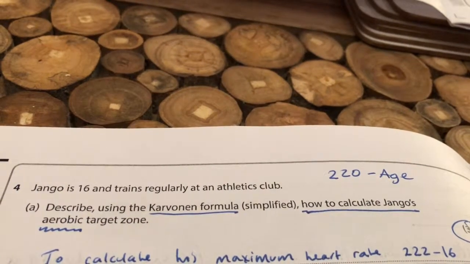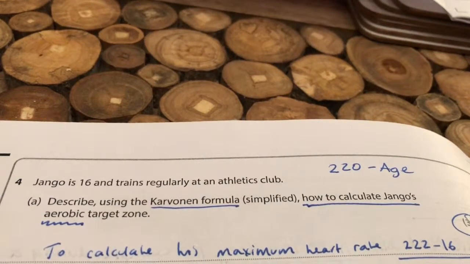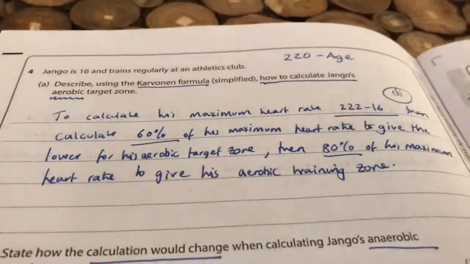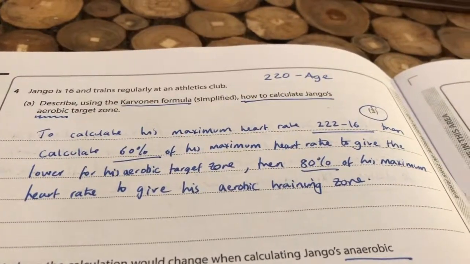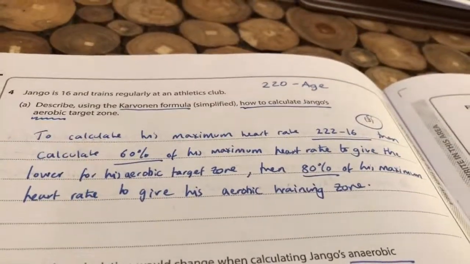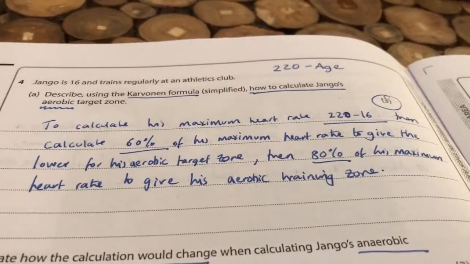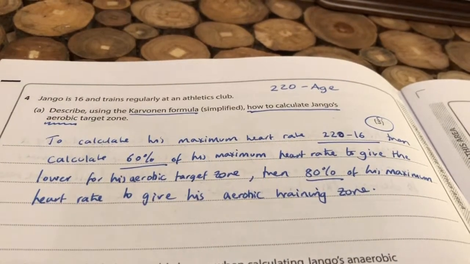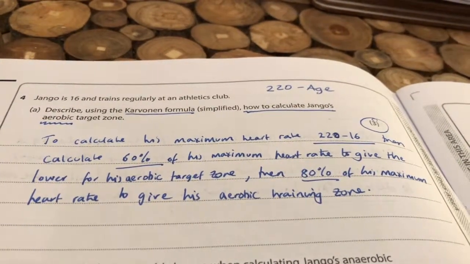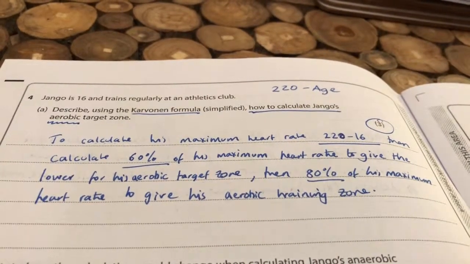Now describe is not explain. You don't need a connective. It's helpful to write like that in all responses, but you don't need it. So the key points that we need to make in this one is to calculate his maximum heart rate. It's 220, for some reason I've written 222, minus 16. Then calculate 60% of his maximum heart rate to give him the lower of his aerobic target zone. Then 80% of the maximum heart rate to give his aerobic training zone.